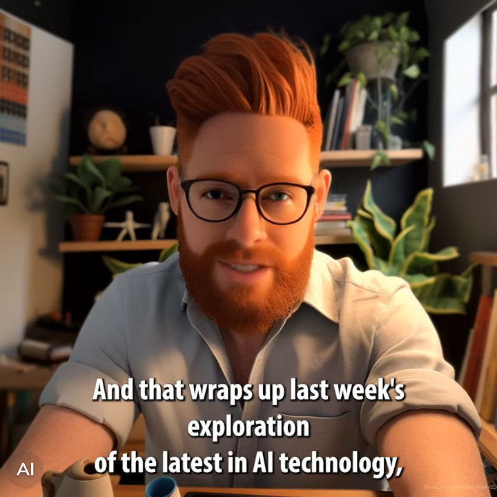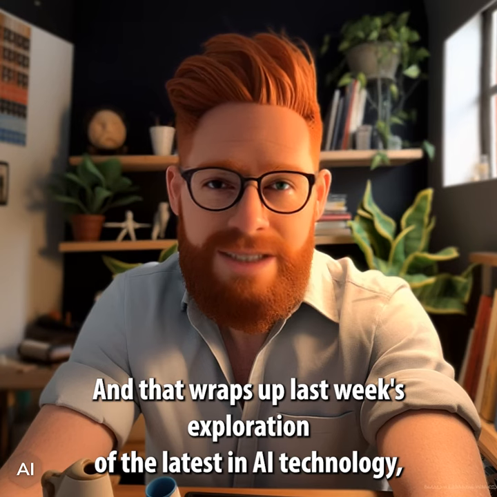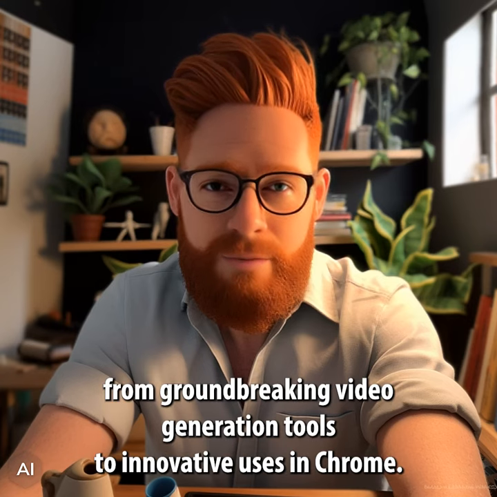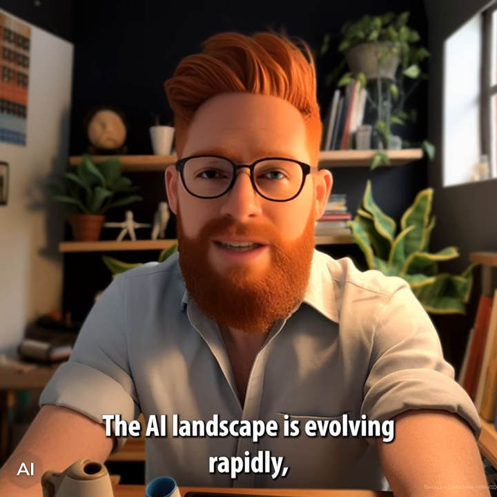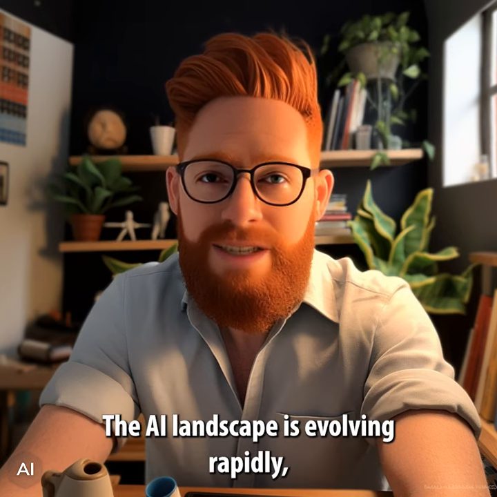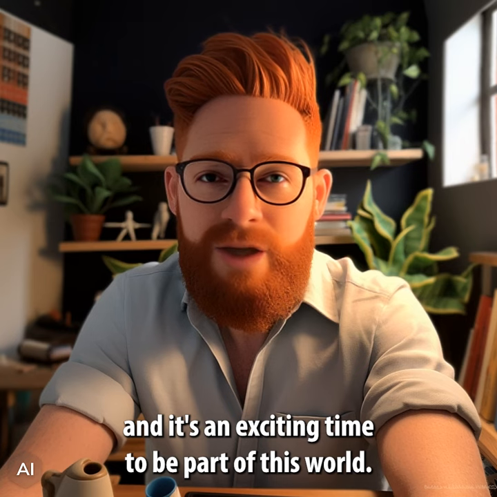And that wraps up last week's exploration of the latest in AI technology. From groundbreaking video generation tools to innovative uses in Chrome, the AI landscape is evolving rapidly, and it's an exciting time to be part of this world.